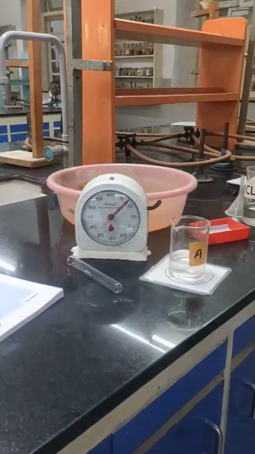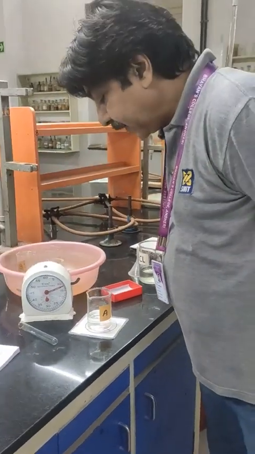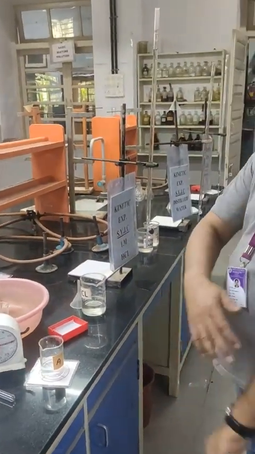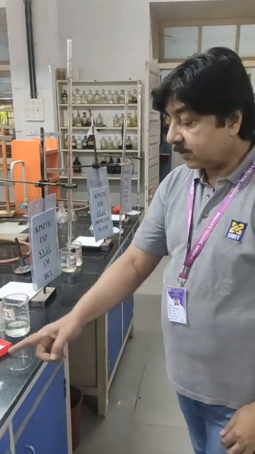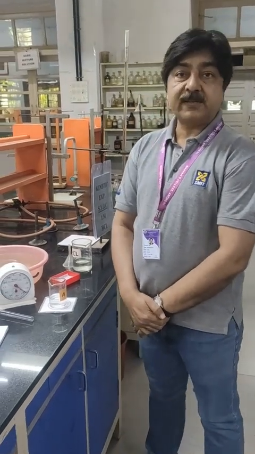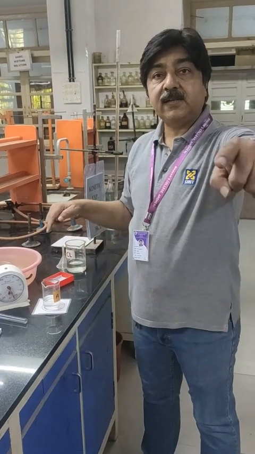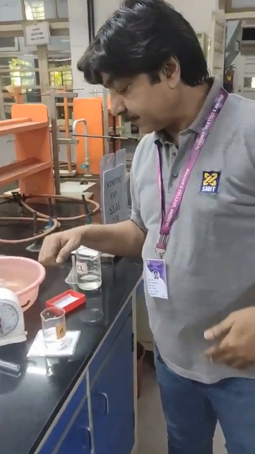And I will now observe the reaction which is happening in this container. As time passes, this clear and transparent solution will start becoming turbid due to the formation of colloidal sulfur, and the cross mark, which was distinctly seen, will become invisible.